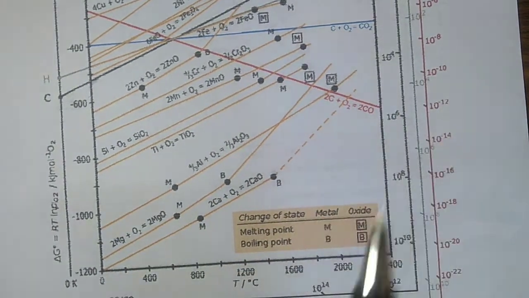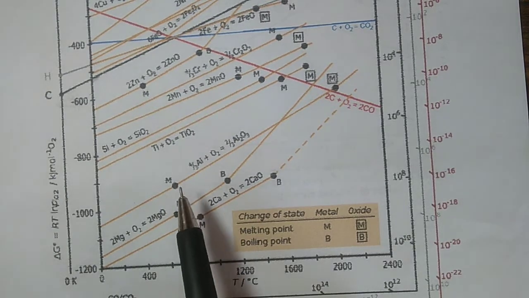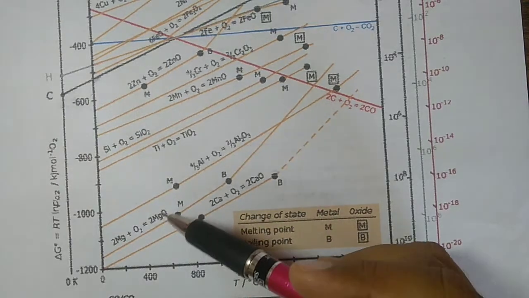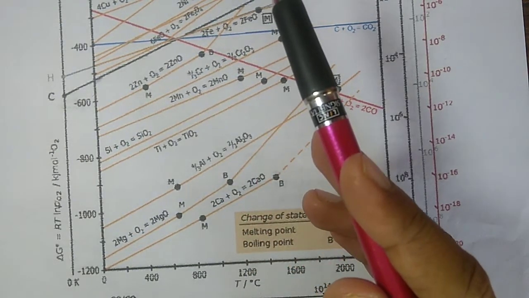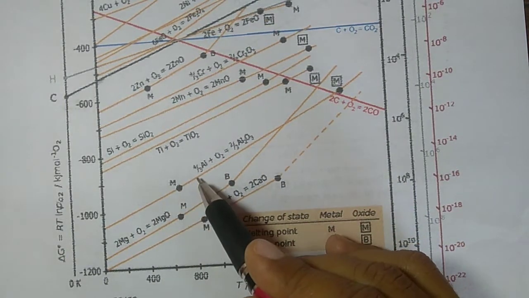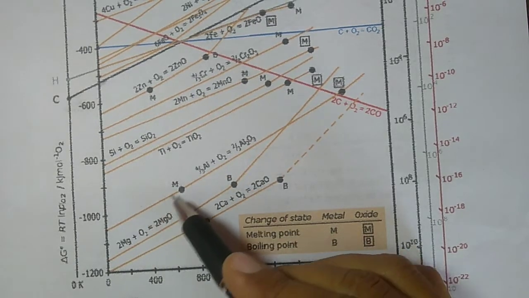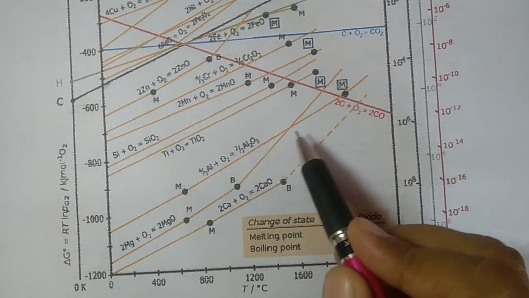Okay, a given metal can reduce the oxide of all other metals whose lines are present above its line. What does it mean? It means if you consider this line, that is the line for aluminium. This is the formation of aluminium oxide.